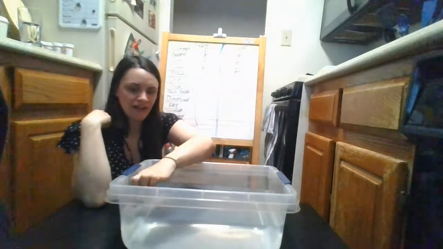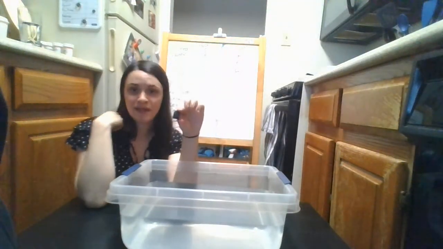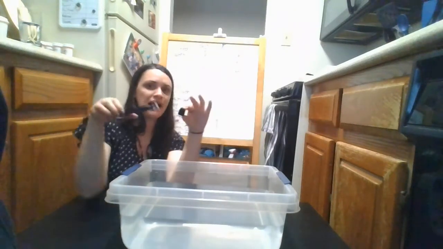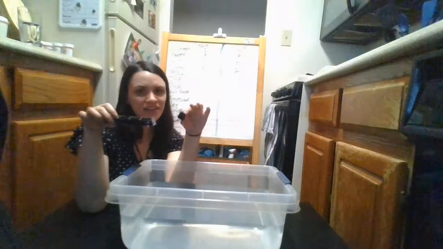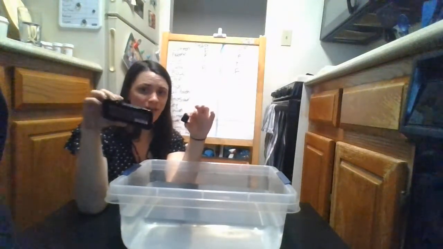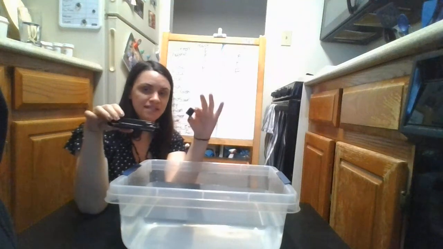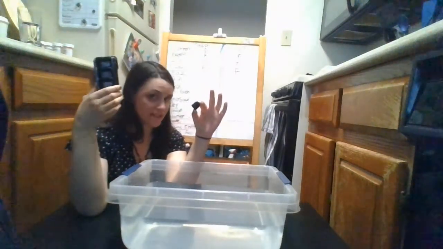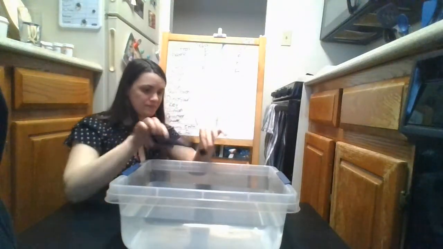So this block was made of plastic, okay? This was made of plastic, which, as we saw before, our other piece of plastic floated, right? So generally anything that is made of plastic is going to float, okay? So both my plastic block and my plastic cookie tray both floated because they're made of plastic, and plastic floats.